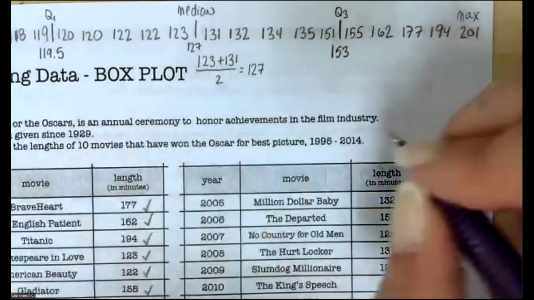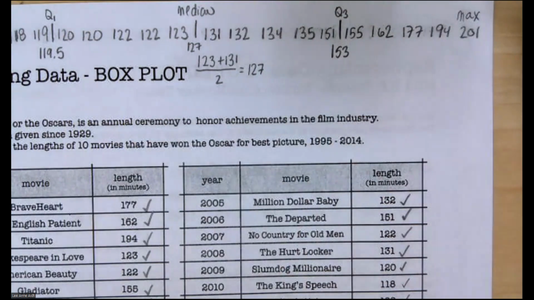153. You can just sort of eyeball that because, does that make sense?